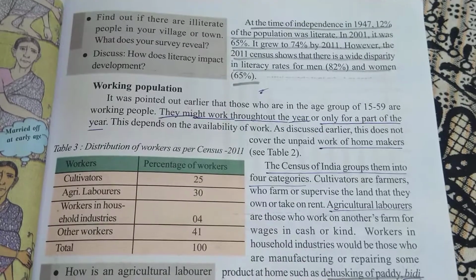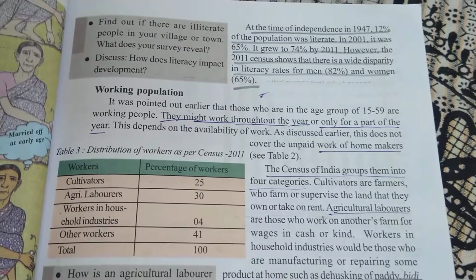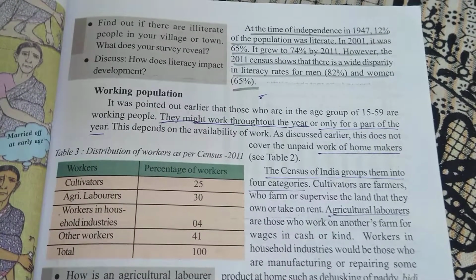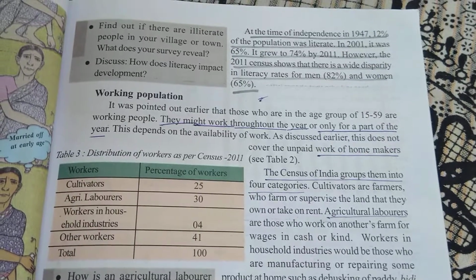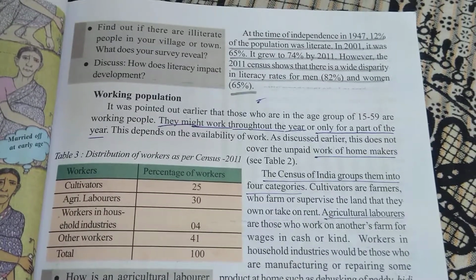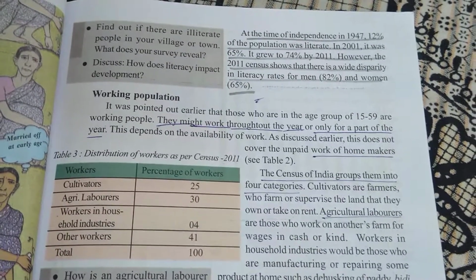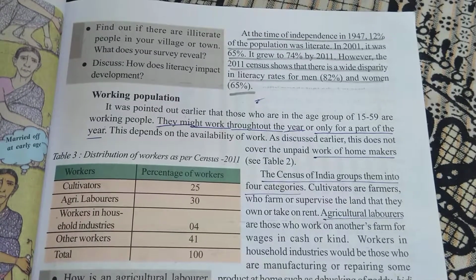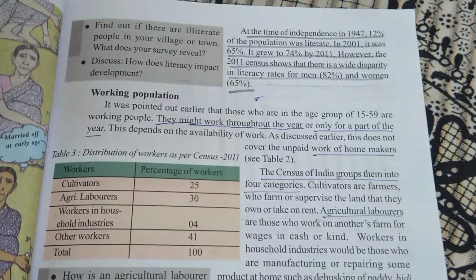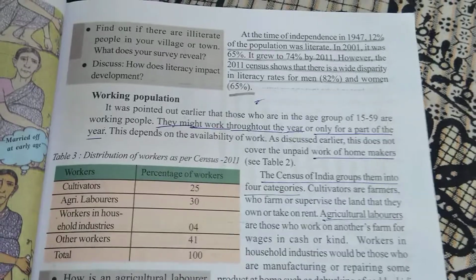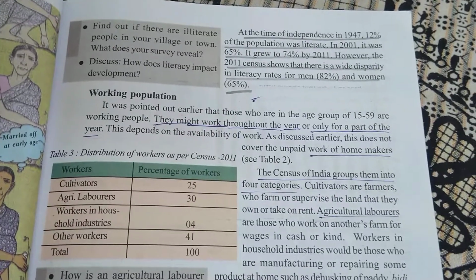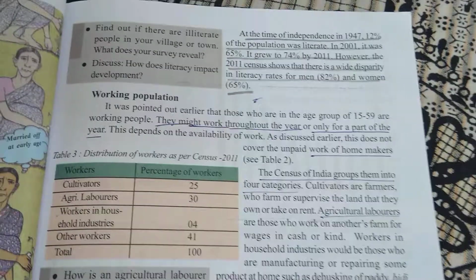Okay, agricultural laborers, second category. The people who work on others' farms as laborers are called agricultural laborers. They work for cash or they expect some kind of goods in return.